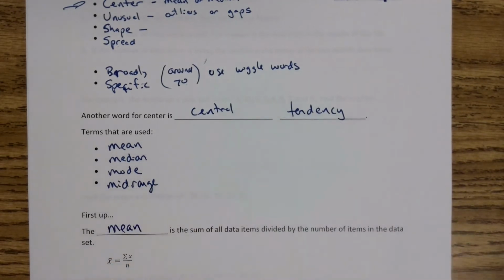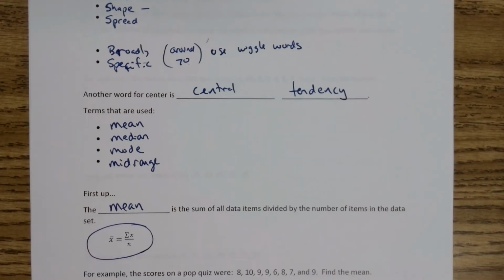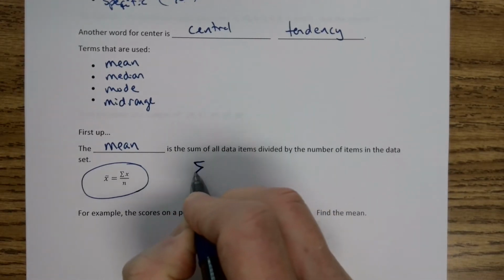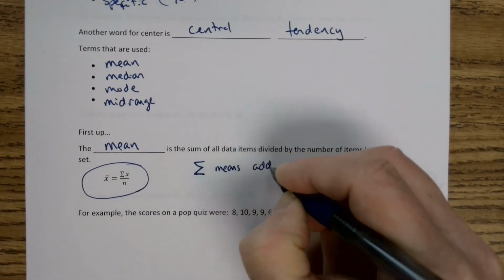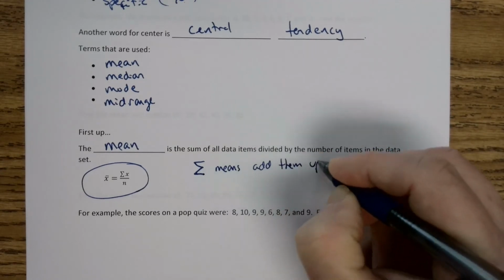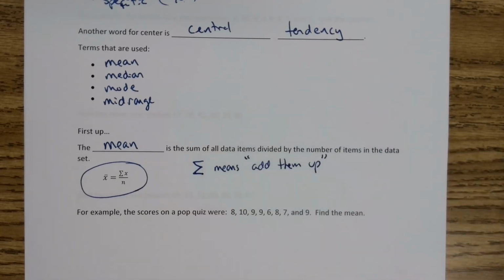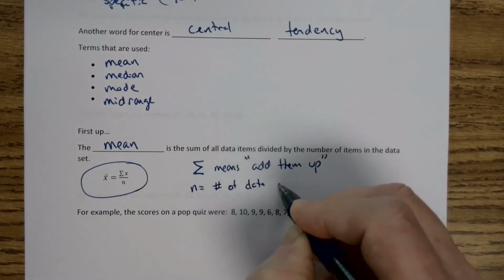Okay, so the first one up is the mean. You've been doing this for a long time. You know how to average grades. You know how to average things. So you just add them all up and divide by how many are in the set. And this is the nice little formula. It's an awesome looking formula. That little weird crazy looking E thing means add them up. It's summation. N is equal to the number of data items.